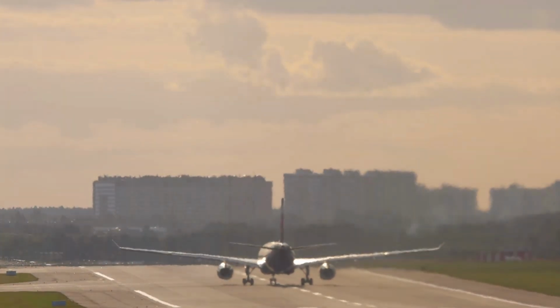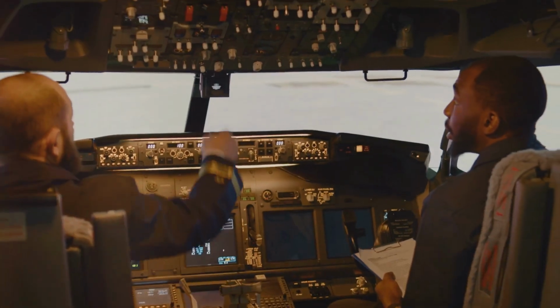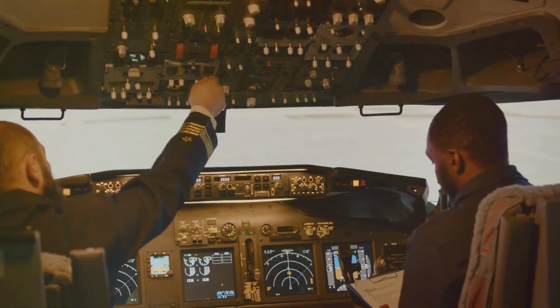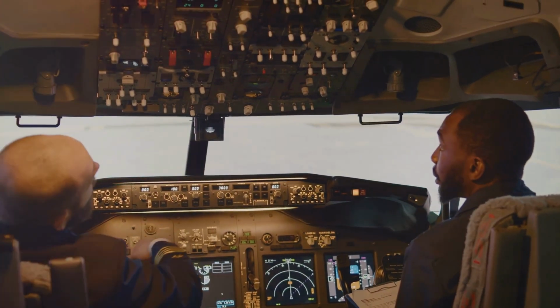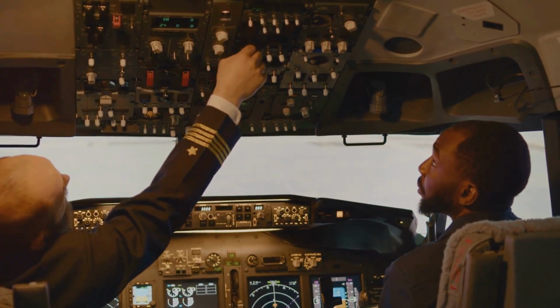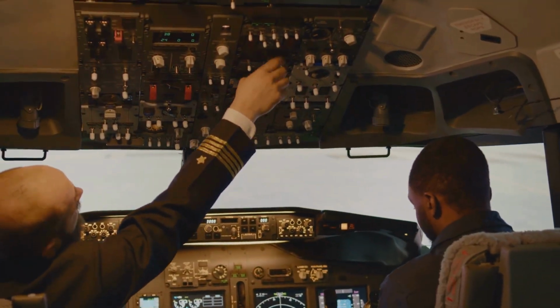Next, we have VNO, or normal operational speed. This is the maximum speed at which an aircraft is designed to cruise under normal conditions. It's the sweet spot pilots aim for when they want to travel at a high speed without pushing their plane too hard. Moving on to VA, or maneuvering speed.